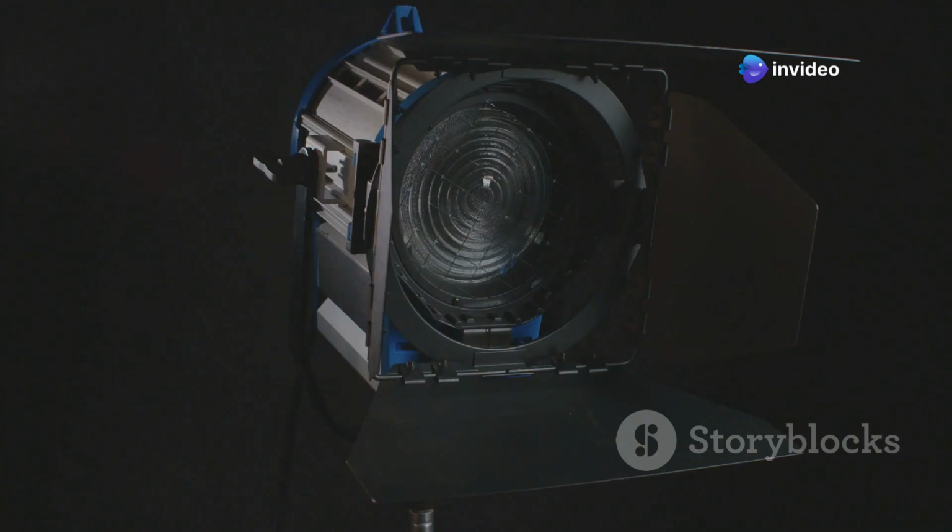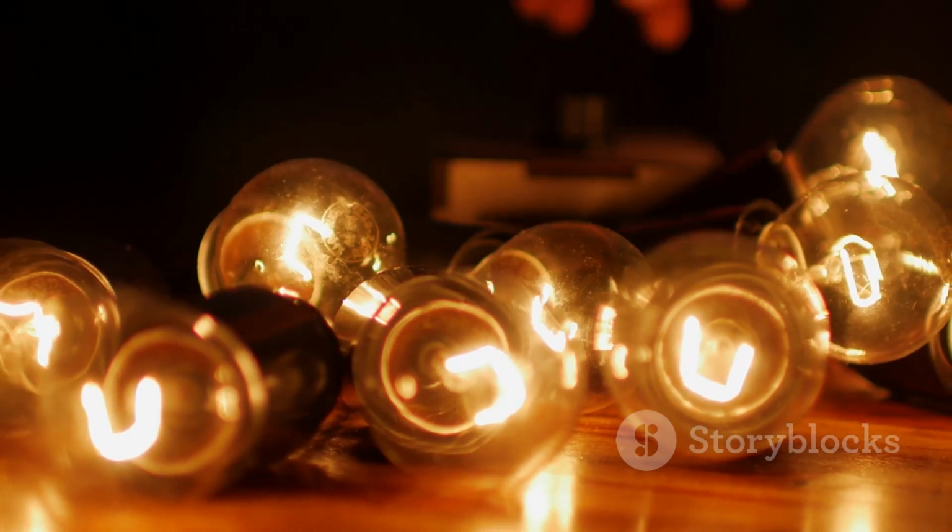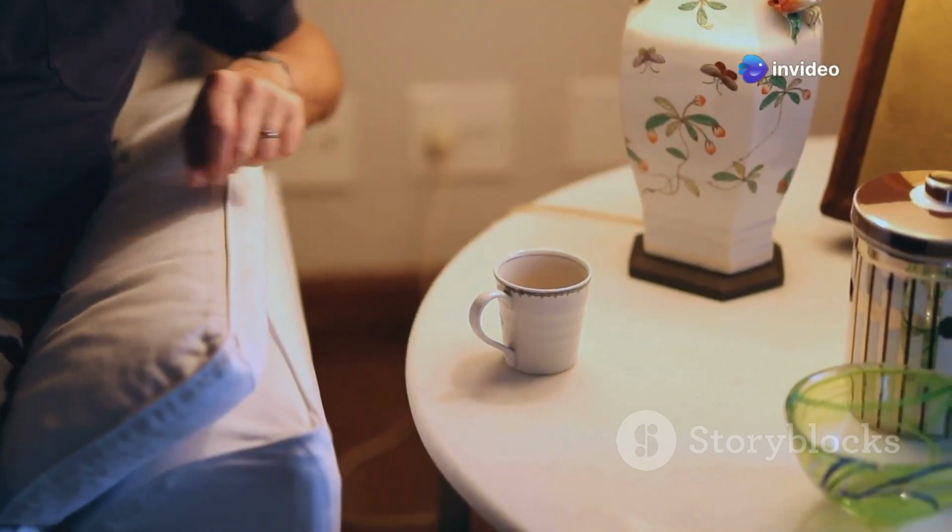To adjust the light's intensity, go to the Light Properties panel on the right. Here you can change the power value to make it brighter or dimmer. Don't forget to check the color option to change the light's hue. Experiment with different settings to see what works best for your scene.